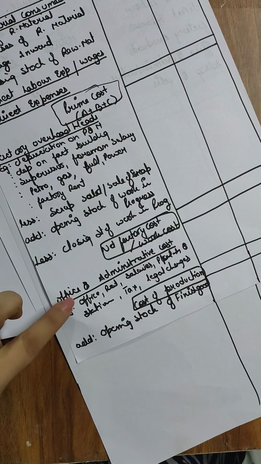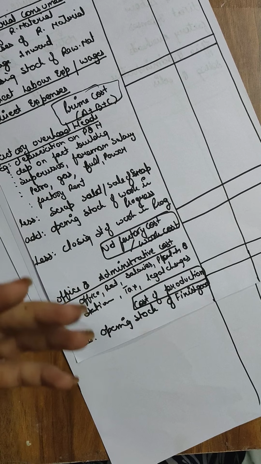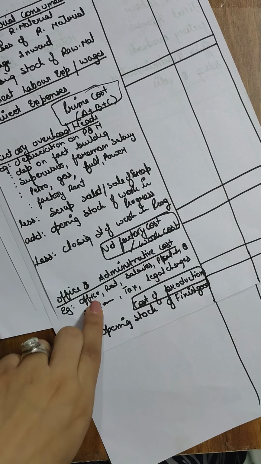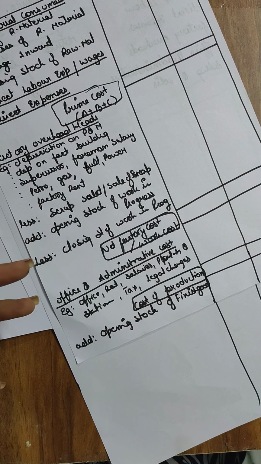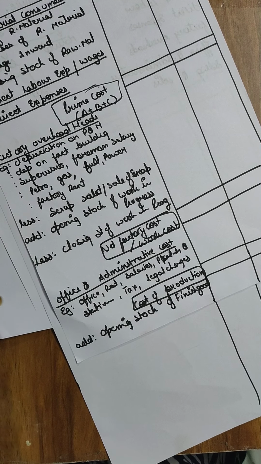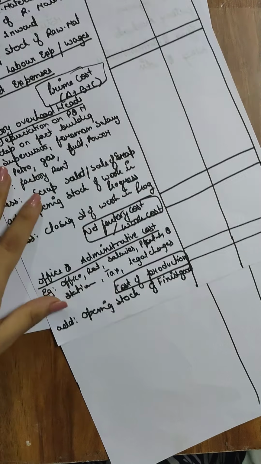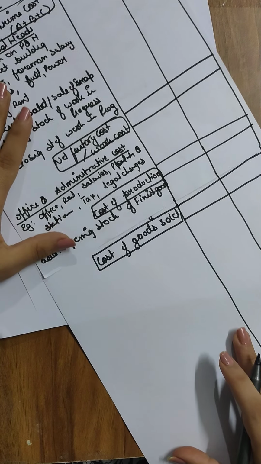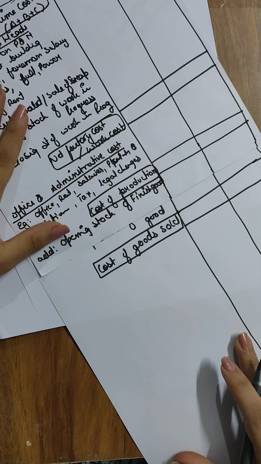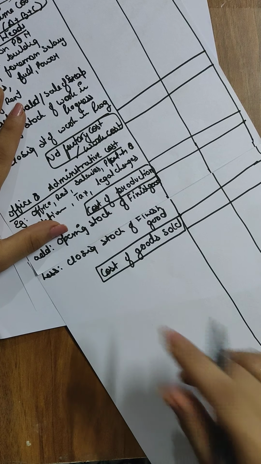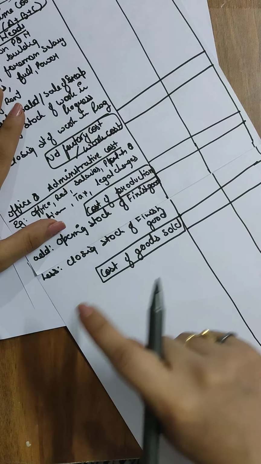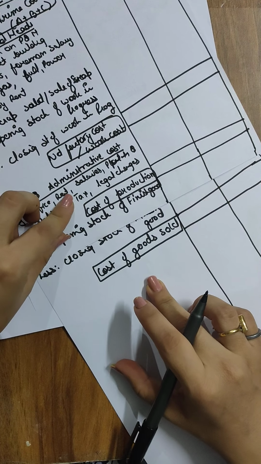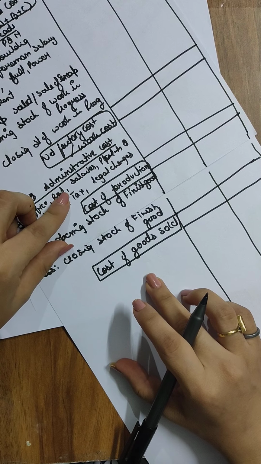In the work cost, now we are going to add further any kind of office and administrative costs that are given to us. For example, in the form of office rent, salaries, printing and stationery, legal charges, and other things, so that we can compute the cost of production. Once we are up to the cost of production, we are going to add the opening stock of finished goods, and we are going to less the closing stock of finished goods, so that we can find the cost of goods sold.